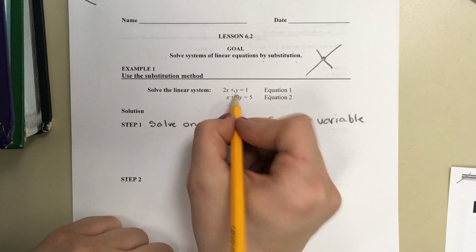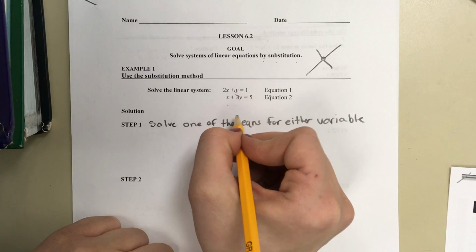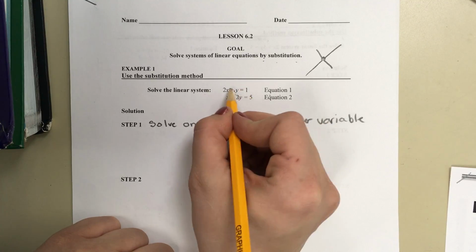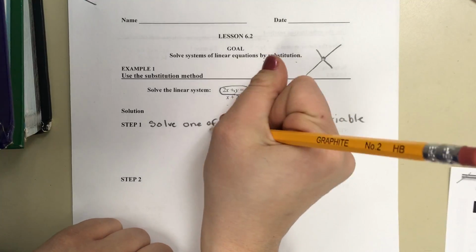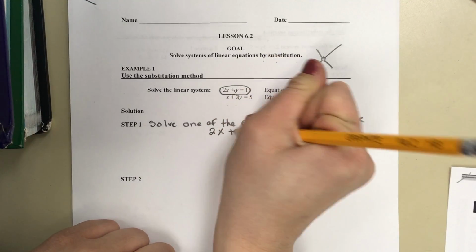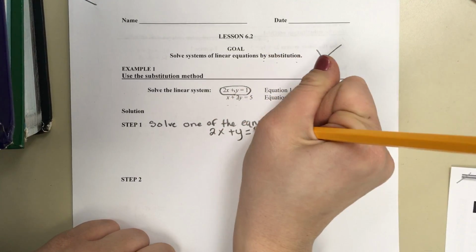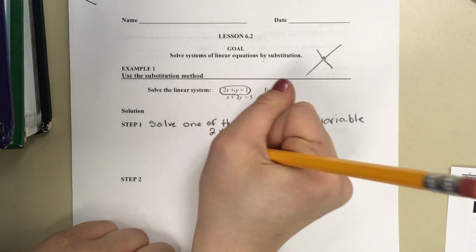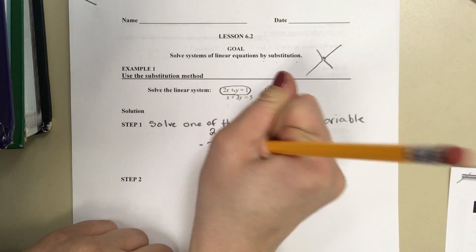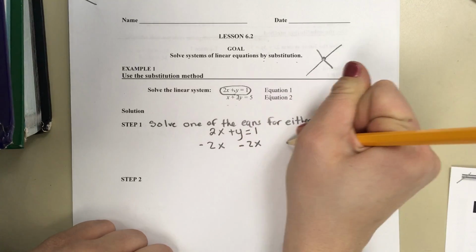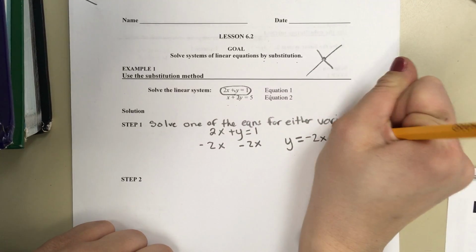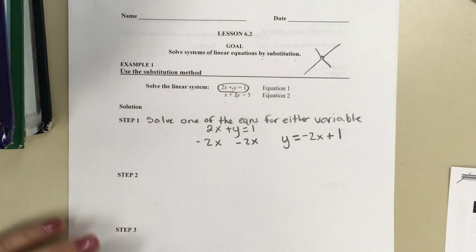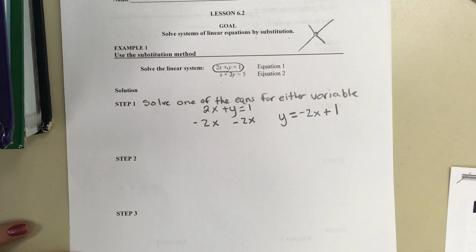I'm going to do equation 1. So step 1, solve one of the equations for a variable. I'm going to solve equation 1 for y. So that's 2x plus y equals 1. In order to solve this, I subtract 2x, and I get y equals negative 2x plus 1. That is step number 1.